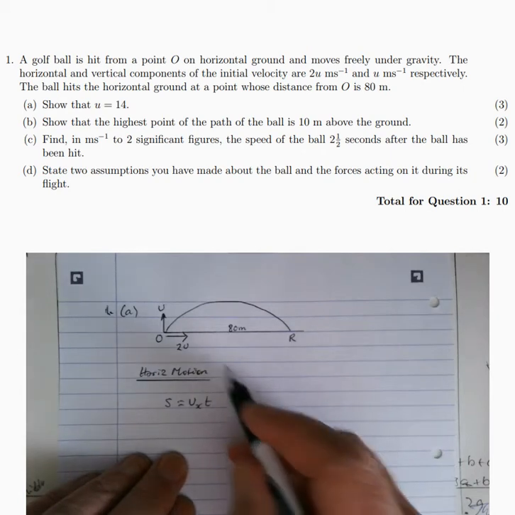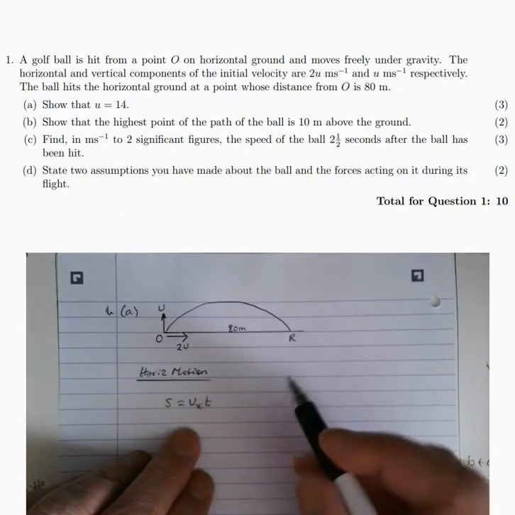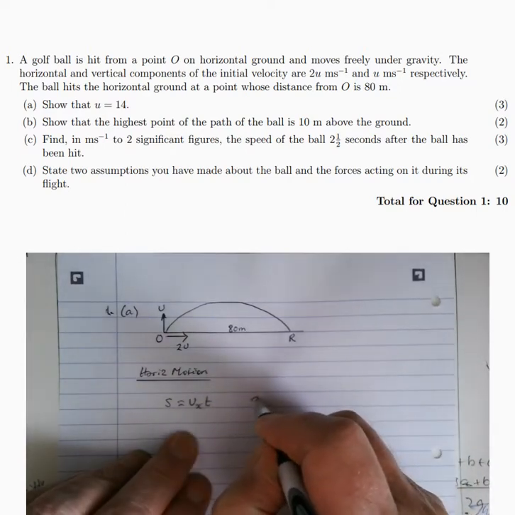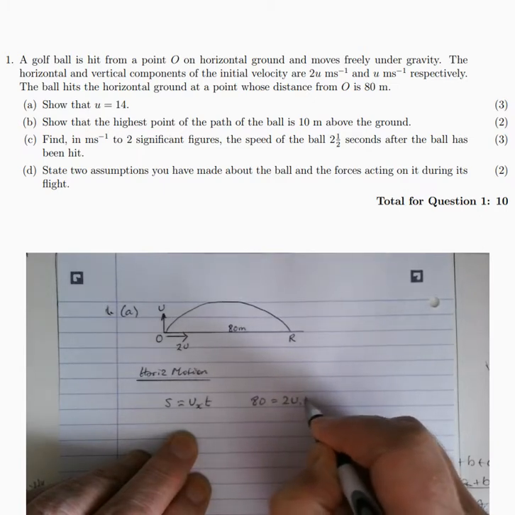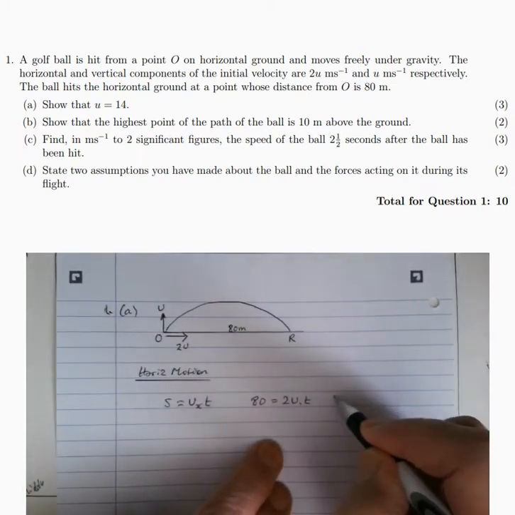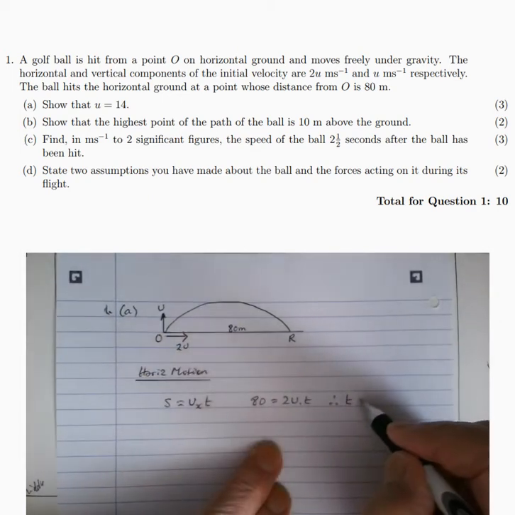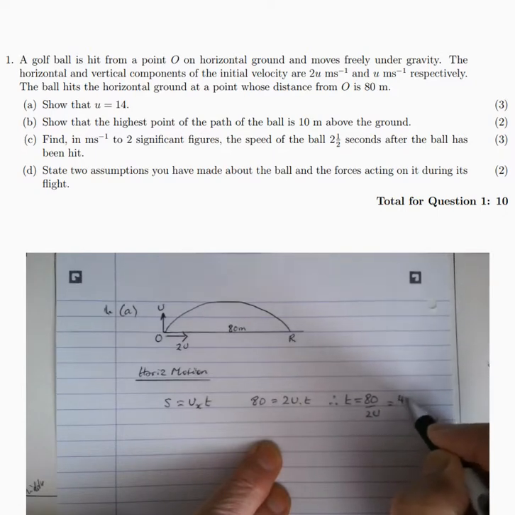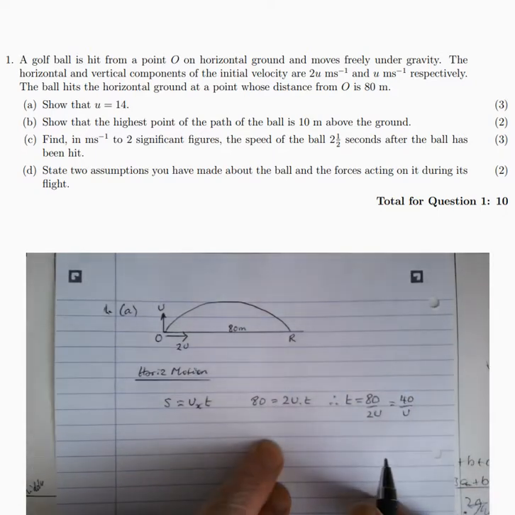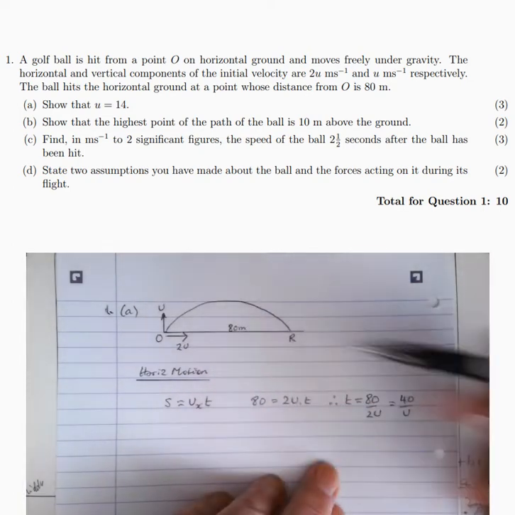Right. So all we've got to do is plug in our initial velocity, which is 2u, and our distance 80. So therefore 80 equals 2u, initial velocity, times t. And from this we can deduce that the time it takes to travel from O to R must be 80 over 2u, which is equal to 40 over u. So we know what the time is in terms of u, which we've been given.